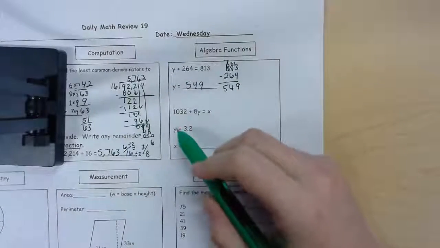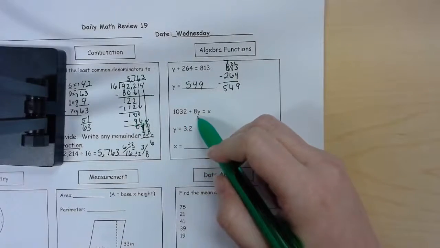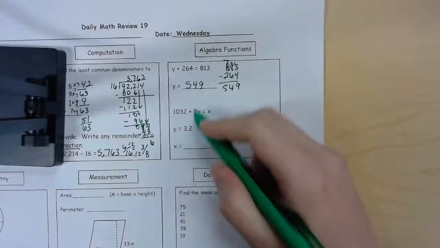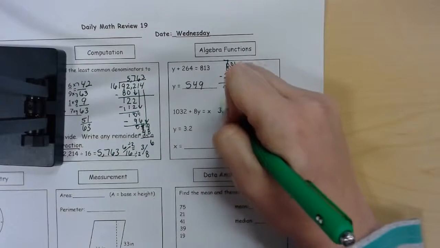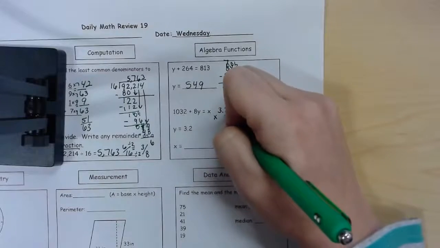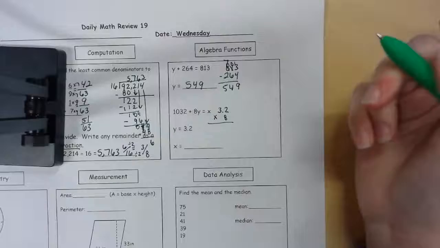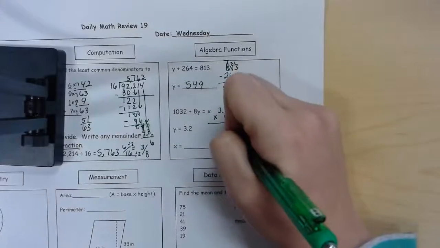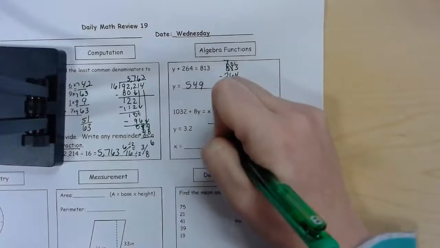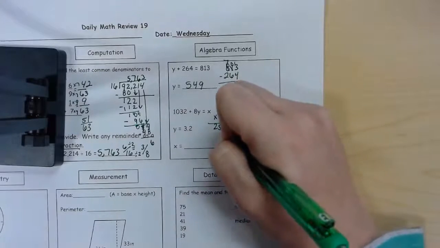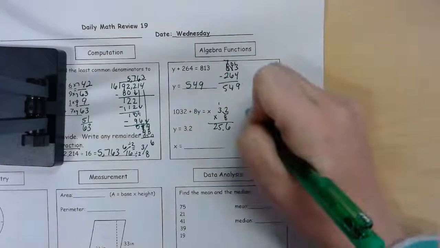The next problem, 1032 plus 8y equals x when y equals 3 2/10. So it's good to put my bigger number on top when I multiply, although it doesn't matter, it just makes it easier. 2 times 8, 16, 25, and I put my decimal here because that's how many spaces I have.